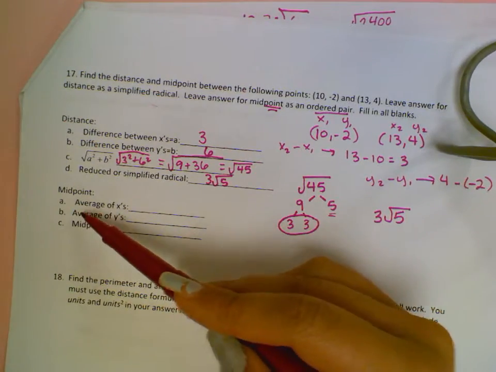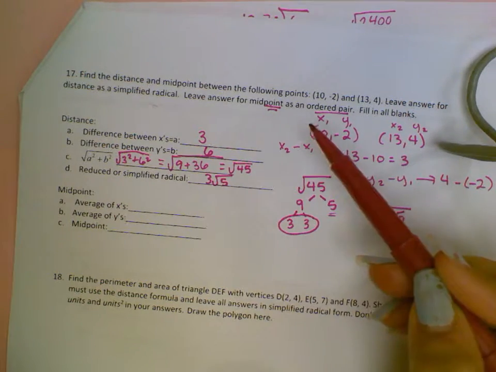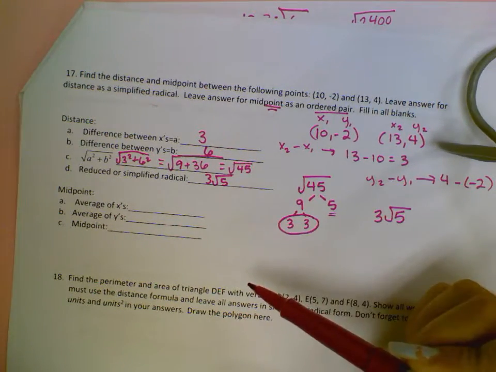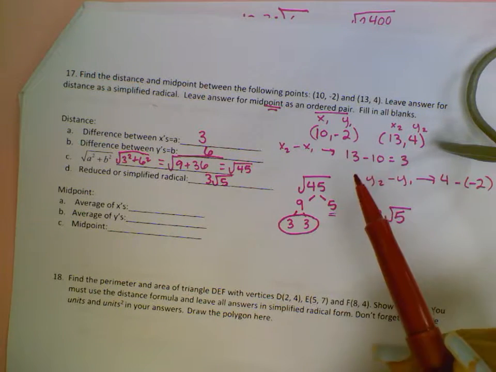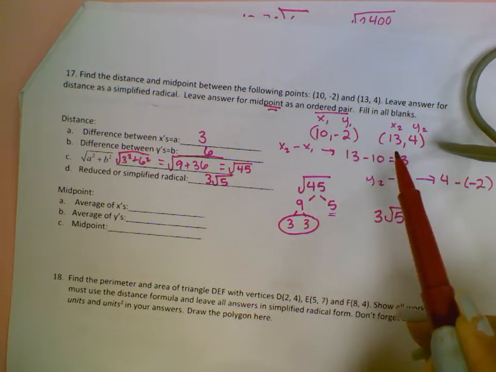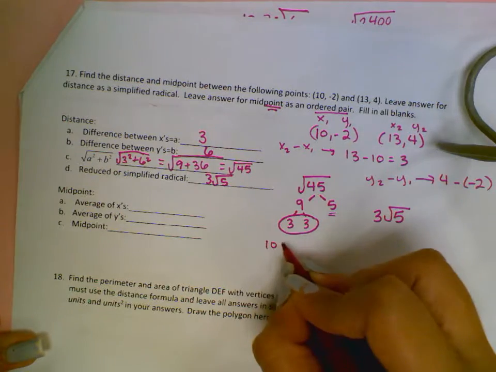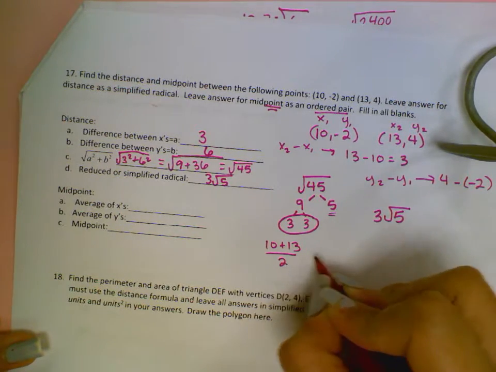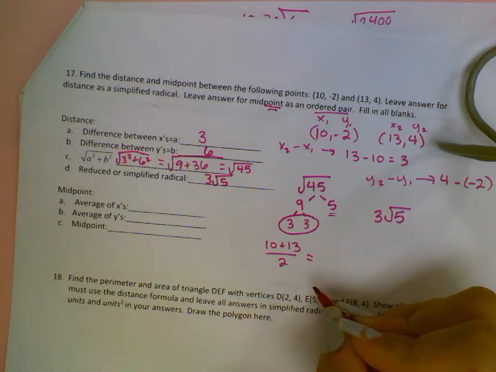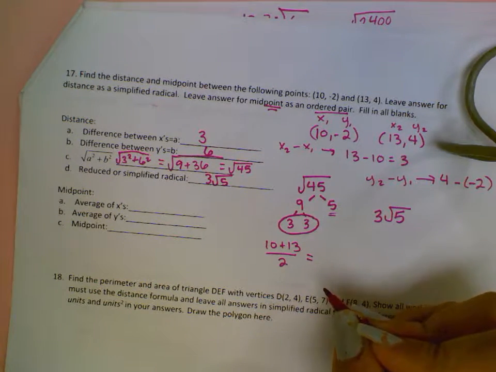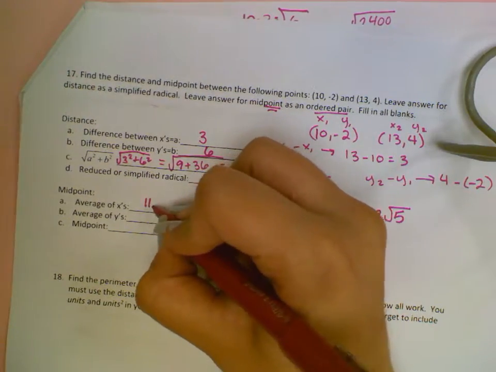When it says average of x's, remember when you're averaging your grades, you add all the grades together and divide by the total number of grades you had. That's what we're doing here. We only have 2 x's, so we're going to add them together and divide by the number of x's we have, which is 2. So for the average of our x's, we will say 10 plus 13 divided by 2. We can put that into our calculator if we want, or we can just say 10 plus 13 is 23. And if we divide 23 by 2, we get 11.5. That's the average of our x's, so we get 11.5.